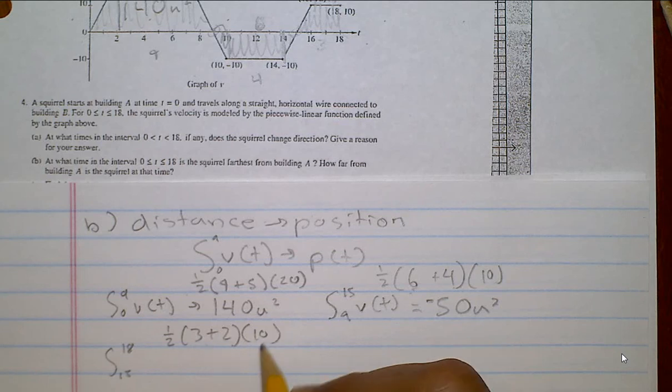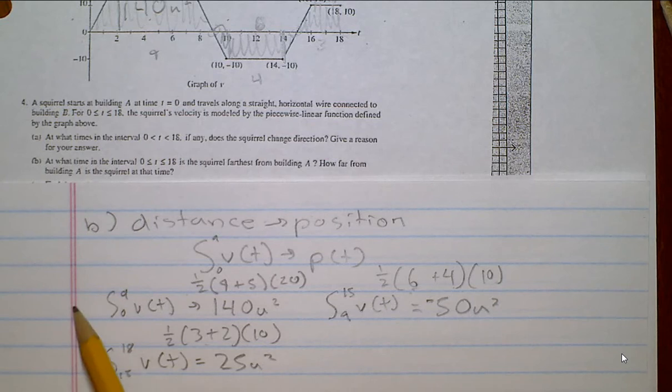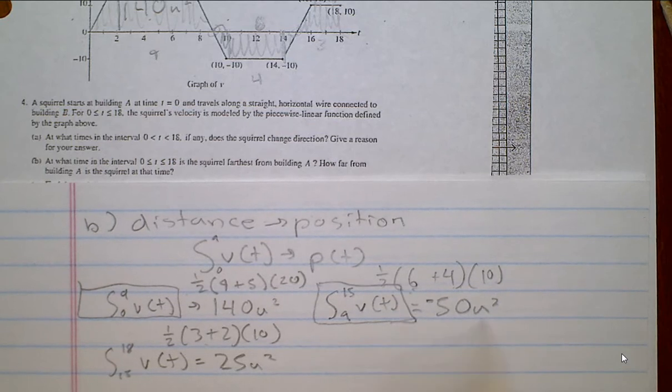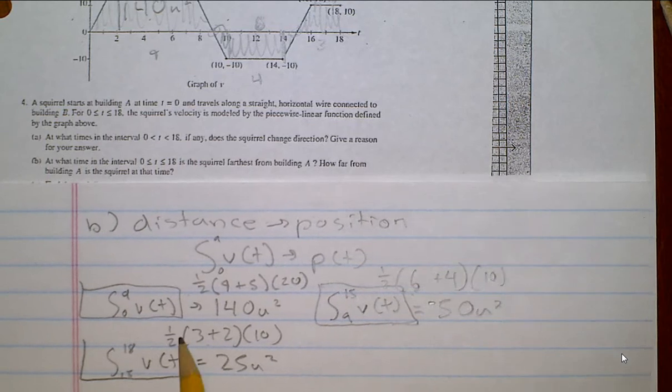So that's going to end up being 25 units squared. So we calculated the position from 0 to 9, the distance traveled from 9 to 15, and the distance traveled from 15 to 18.